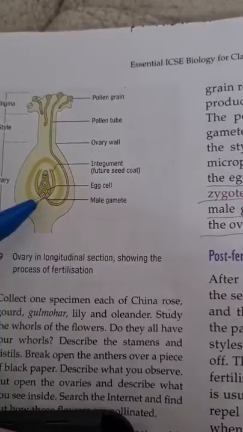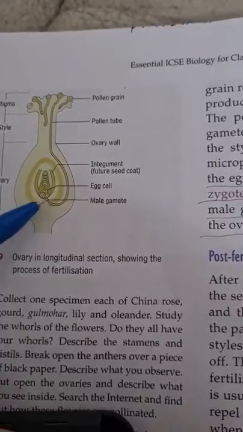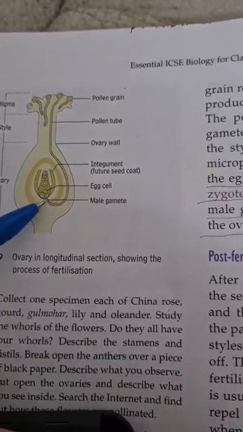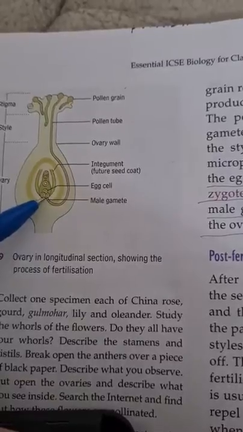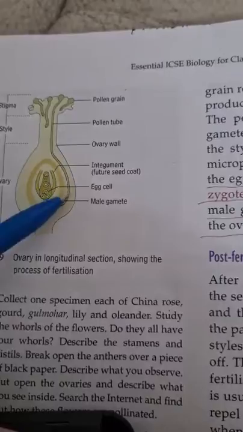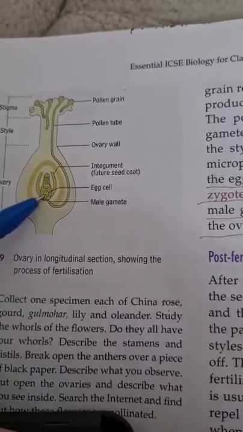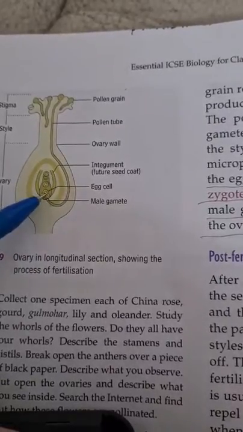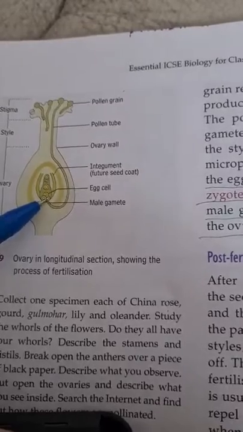ovary. Here, on reaching near the ovule, through the micropyle, the opening which is present on one side of the ovule, this pollen tube enters the ovule, and there it discharges both the male nuclei.